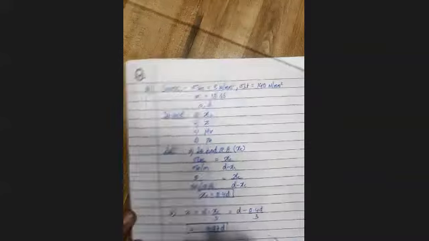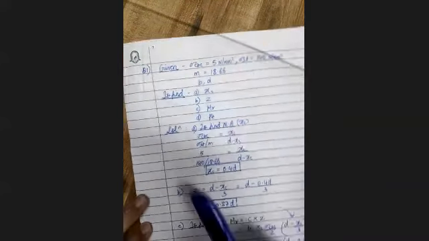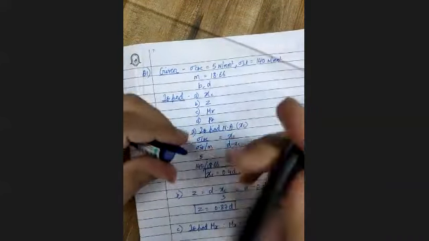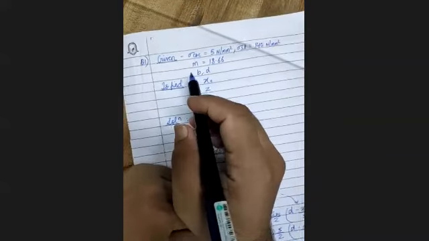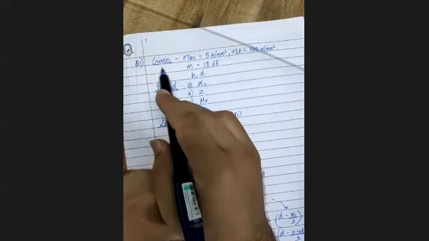So first thing, we will write the given data. As you can see on the screen, write given.